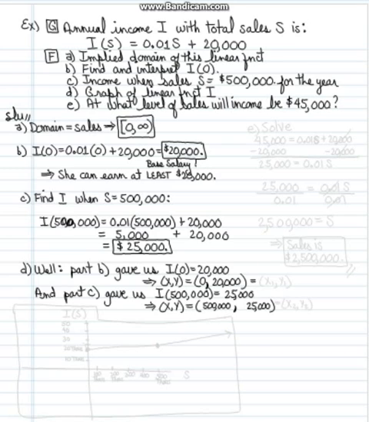Okay, so we can call this x sub 1, y sub 1, and we can call this x sub 2, y sub 2. So we have 2 points here, and we can go ahead and graph these 2 points.